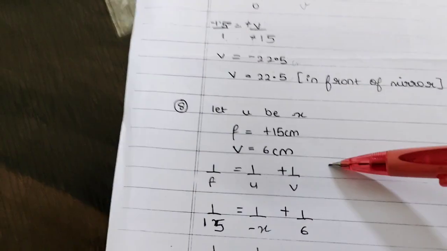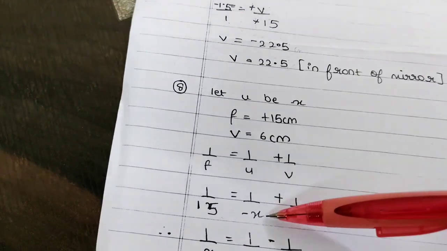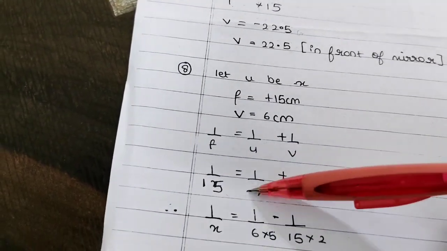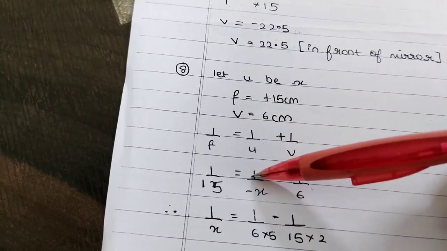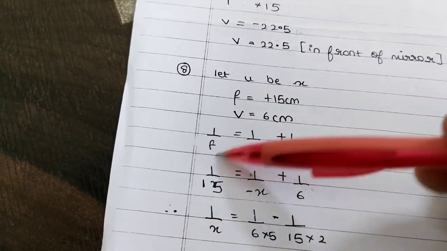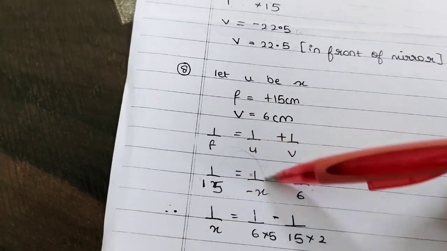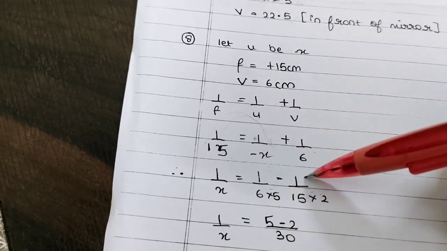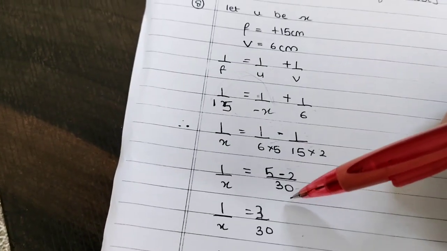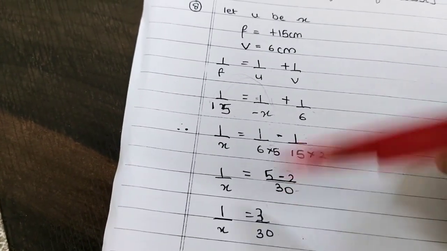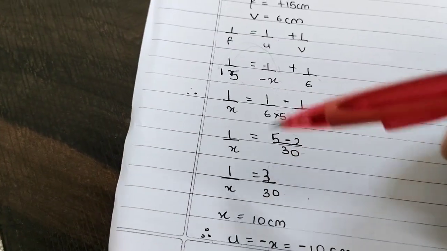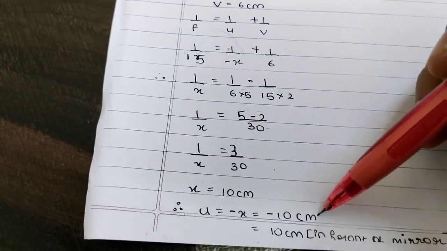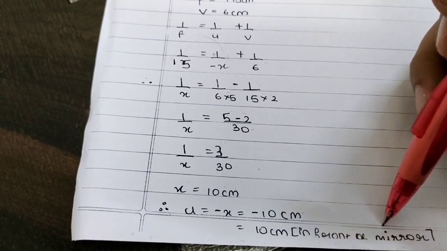So we start with the mirror formula. F is positive 15, U is minus x, and V is positive 6. Minus goes up, but I want x alone. So this will go on the left hand side to become positive, and this will go to the right hand side to become negative. LCM. So I get 5 minus 2 upon 30, that's 3 upon 30, and if you reciprocate it, I'm getting x as 10 centimeters. So U is minus x, which is minus 10 centimeters. So U is 10 centimeters in front of the mirror.